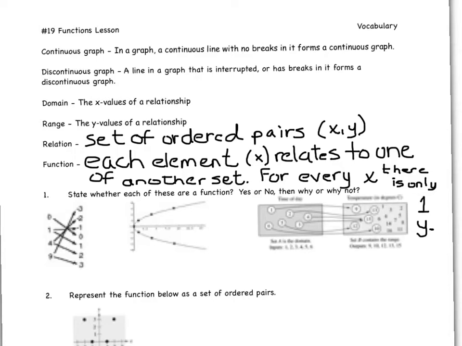All right, so let's look at number one. Number one says state whether each of these are a function, yes or no, and then why or why not. All right, so let's look at what a function means. It says each element, the x, relates to one of another set. For every x, there is only one y.